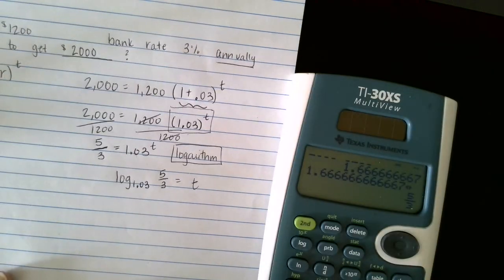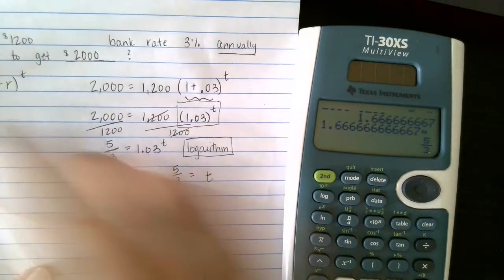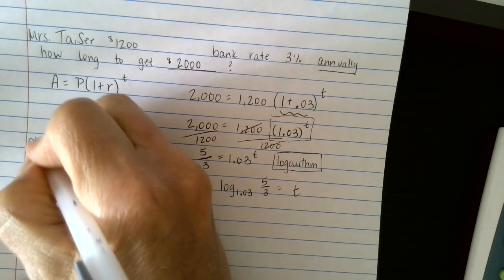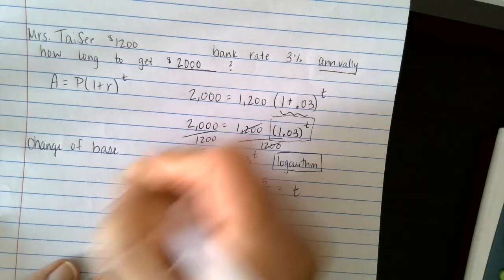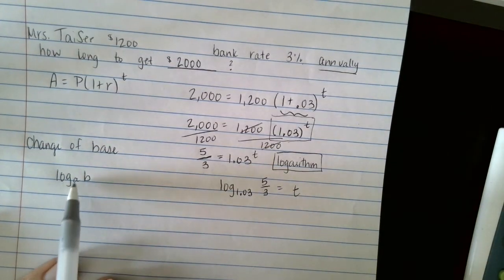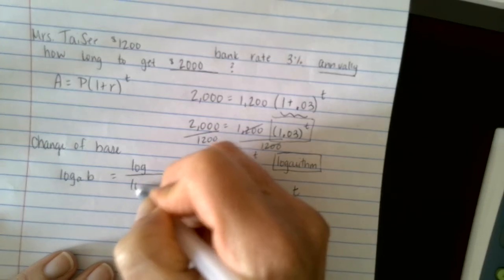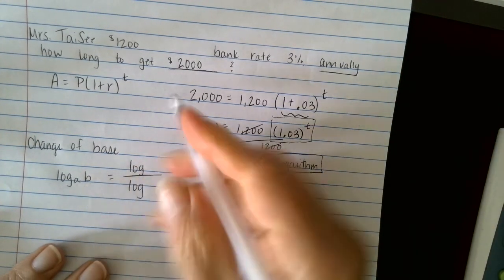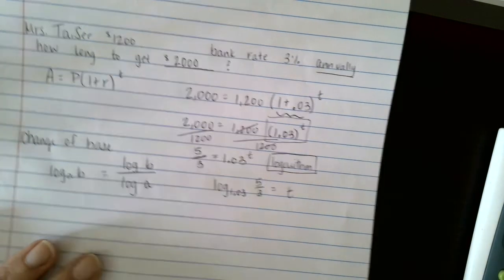My calculator doesn't have the fancy button where I can use whatever base I want. So I'm going to have to use my change of base formula. If you recall, the change of base formula: if I have log base a of b, where a is my base and I'm taking the log of b, I write this as a logarithm divided by a logarithm. My base here is going to be 10, so I'm not going to write it. The old base value goes in the bottom.